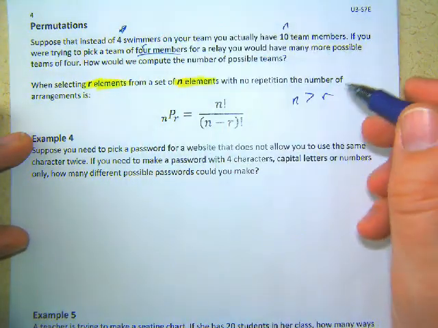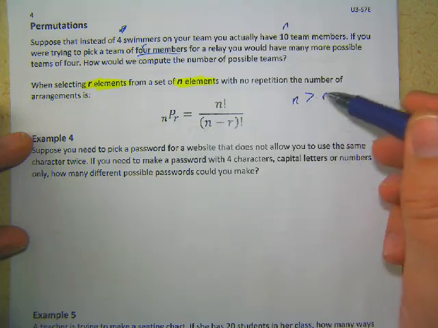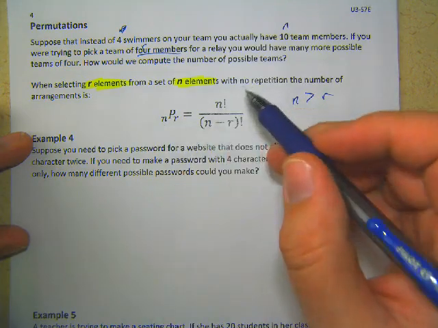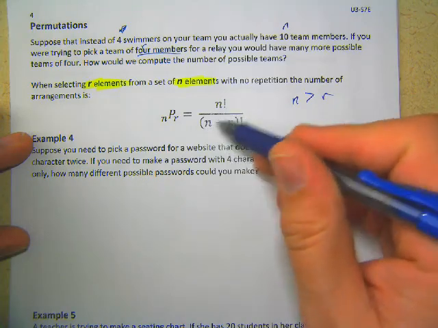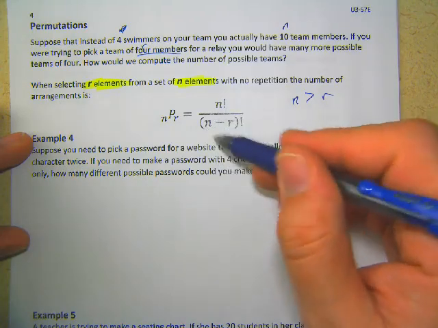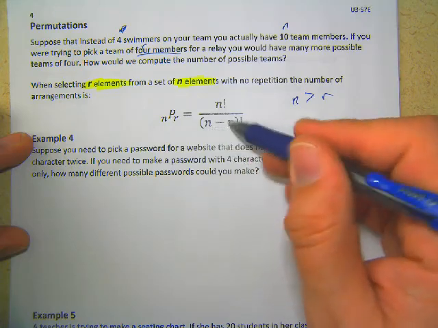4 members for my team. But n is always bigger than r. In the formula, you do n factorial on the top. On the bottom, you subtract n minus r. You should always get a positive number because n should be bigger. Subtract, and you get some positive number factorial. This will be smaller than n.